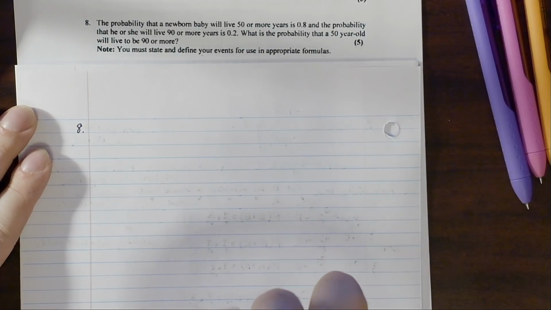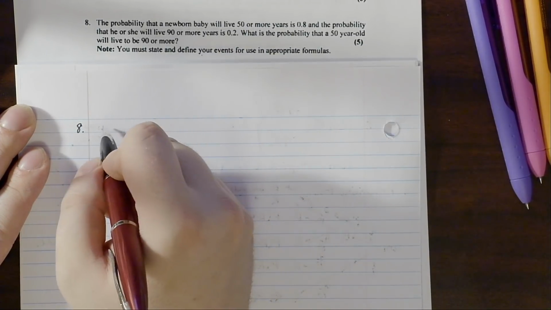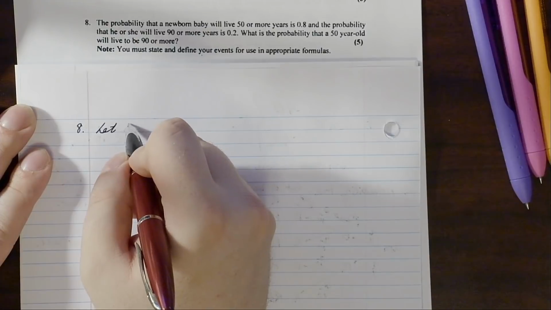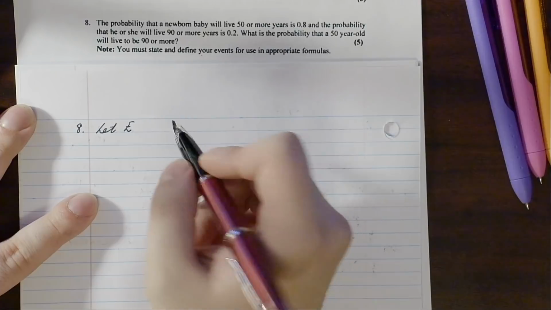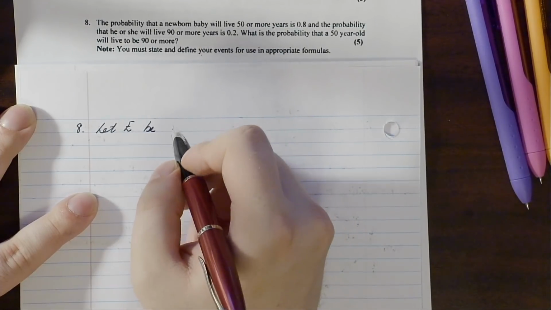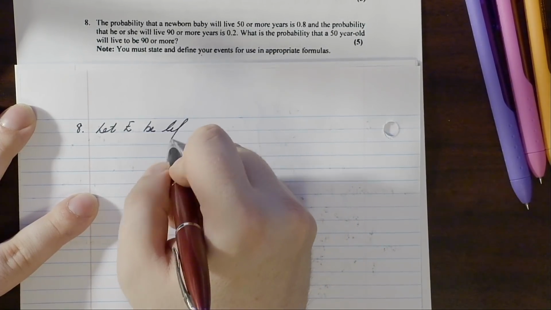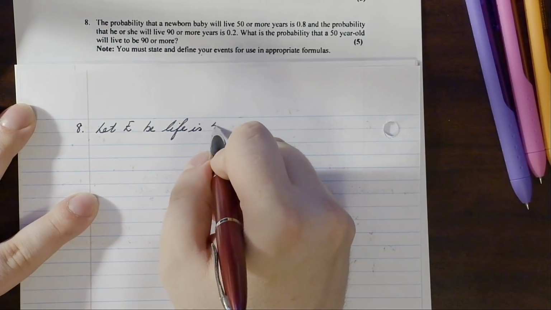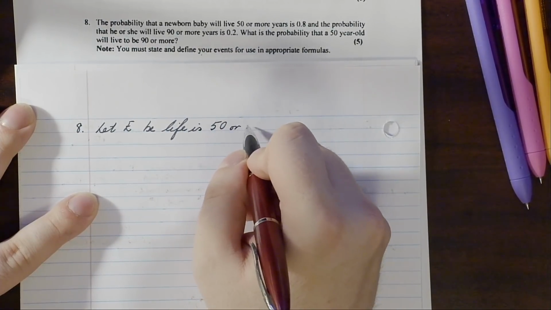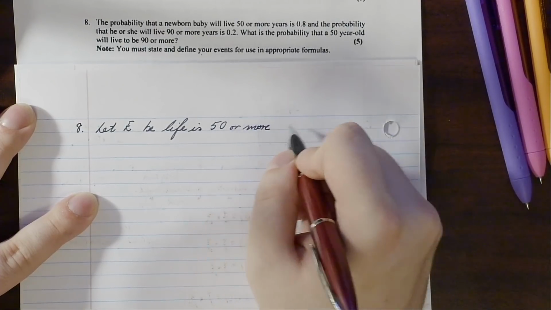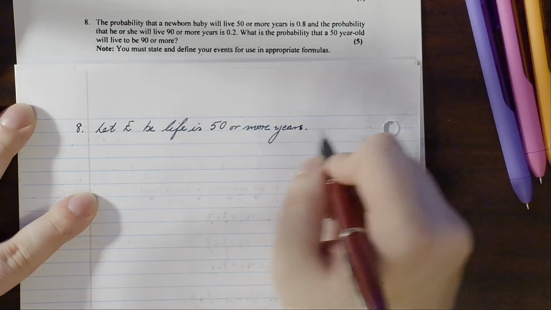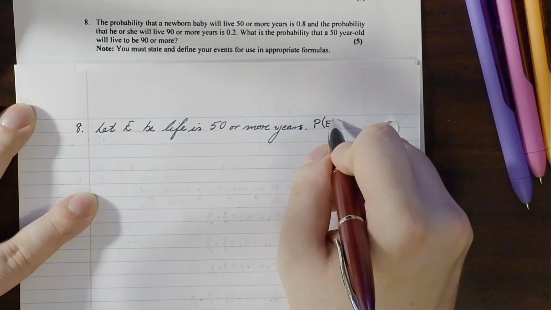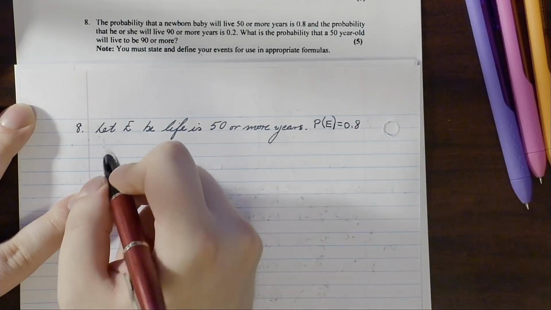Okay, so again, I'll start to define some events. Let E be life is 50 years or more, and that probability we're told is 0.8.